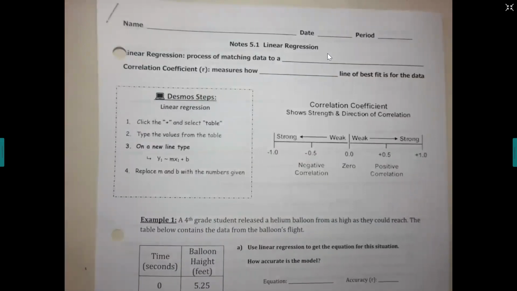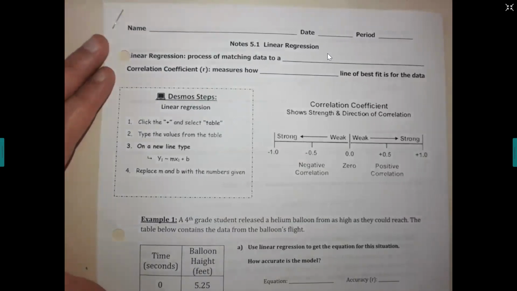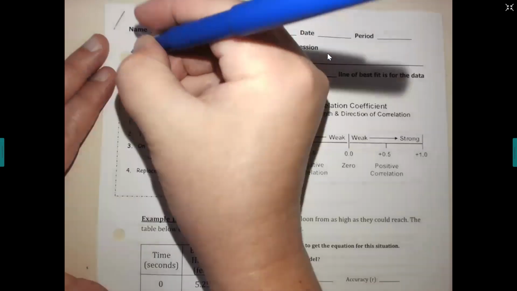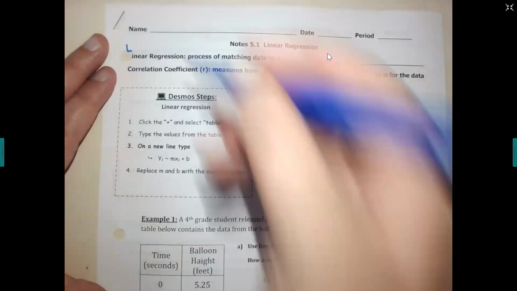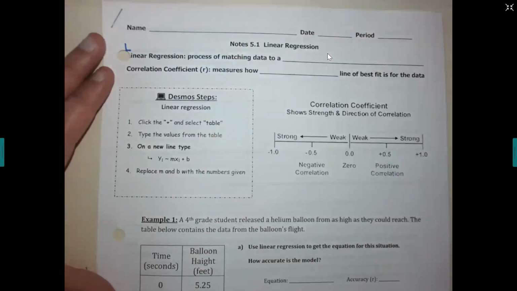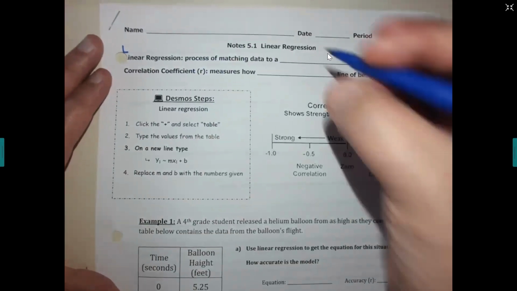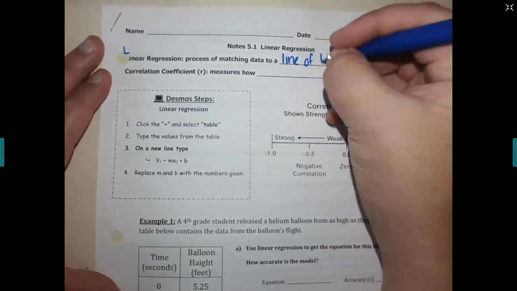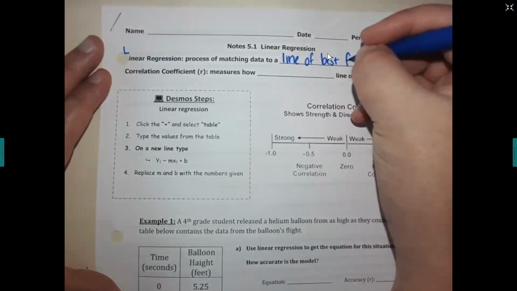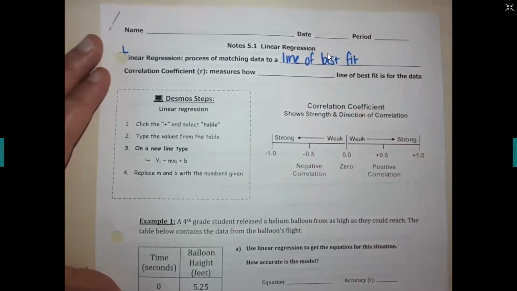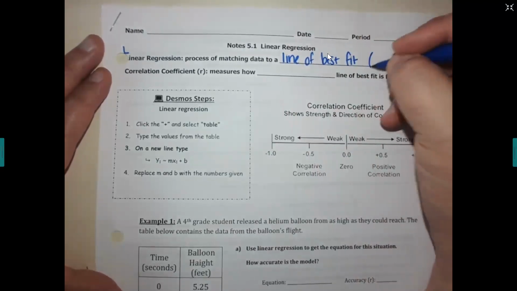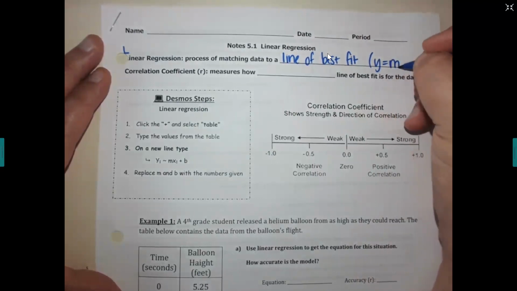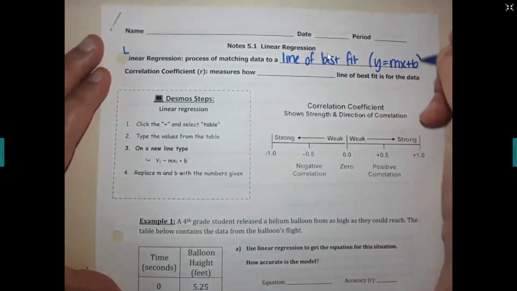So we're talking about linear regression. So linear regression, okay, there's a hole punch here, but that should be LINEAR. It's the process of matching data to a line of best fit. And remember, any line, the equation is y equals mx plus b.